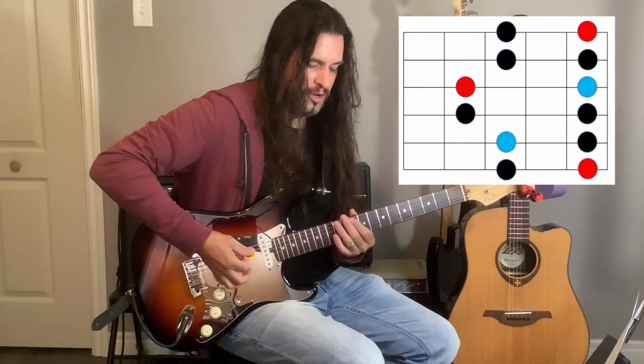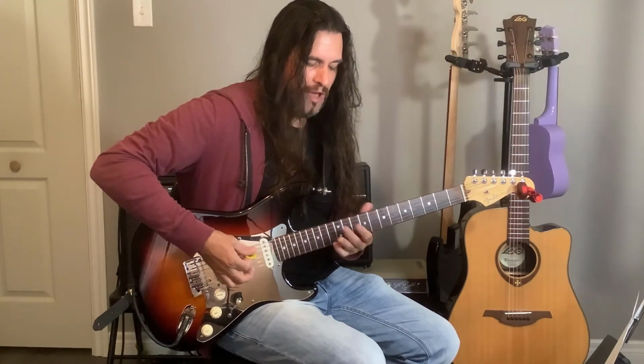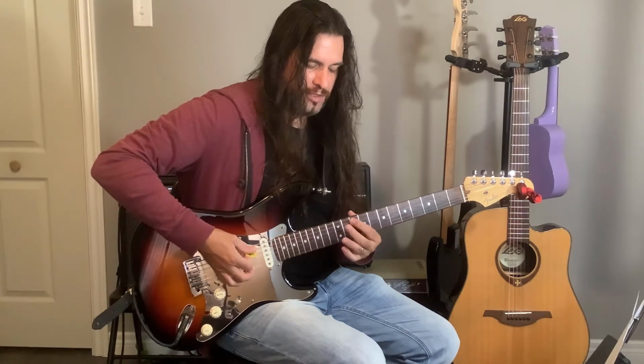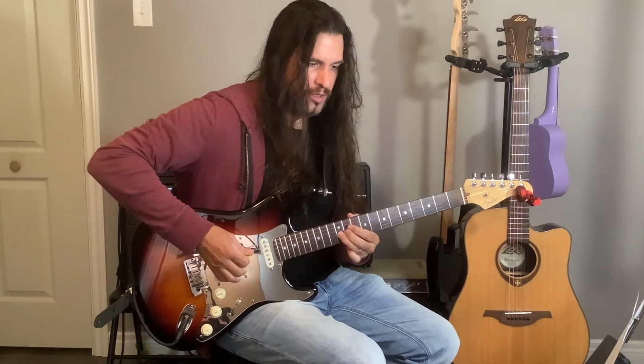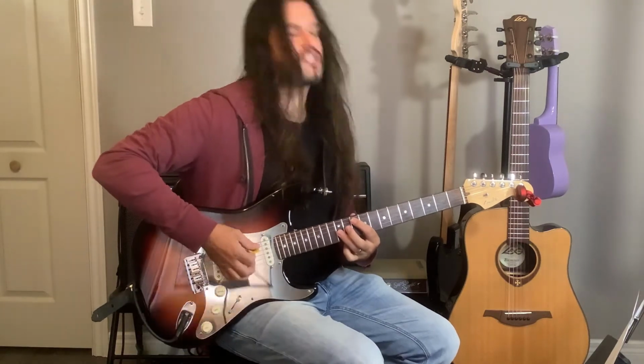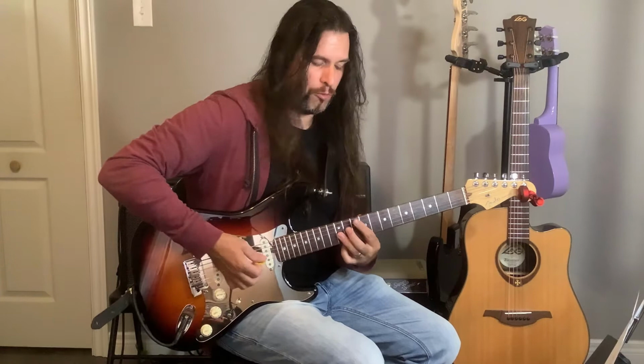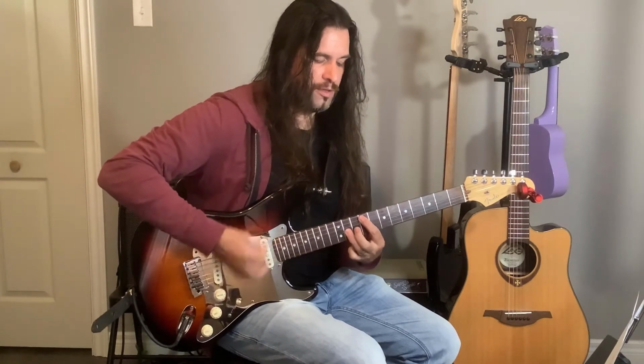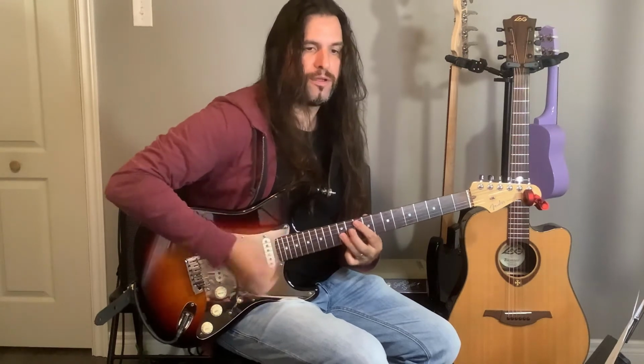So, the blue dot here will be on string 5, fret 10. The other one will be at the octave here, so you can see this position here for octaves. That will be super useful for playing songs, even funk.